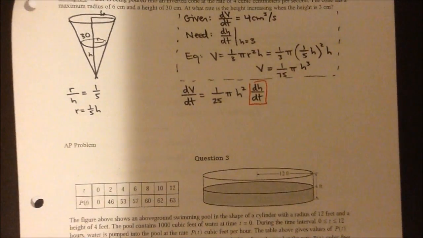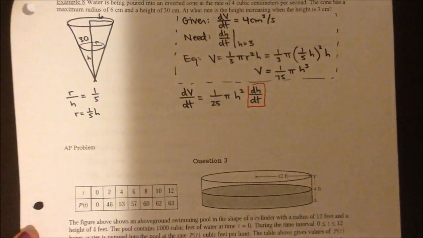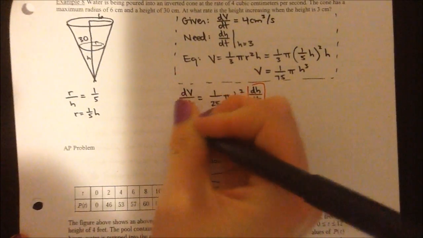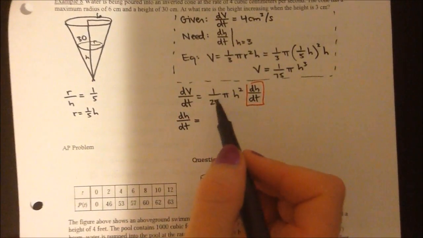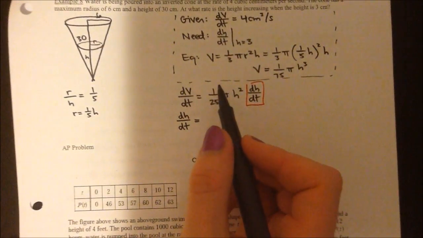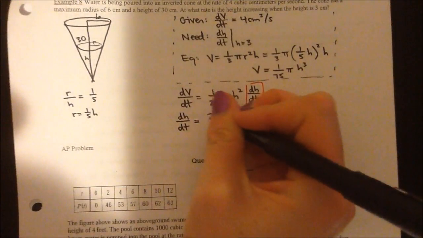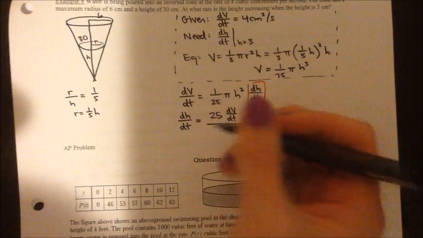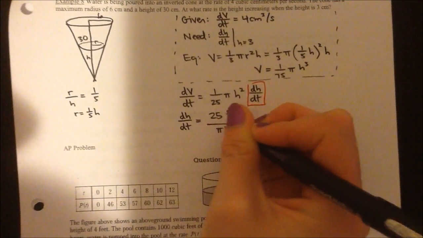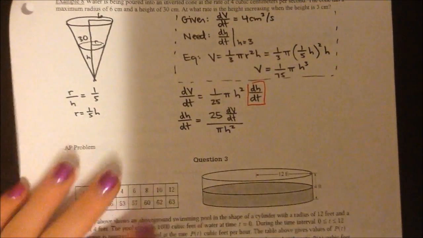So everybody does these differently. Some people like to solve for the dH by dt before we actually plug in the info. So let me show you that once, just so you can see if that's something that appeals to you. So to get the dH by dt by itself first, what you do is you divide by all this stuff. So first of all, if you're dividing by 1/25, it's the same as multiplying by 25 times the dV by dt that I have right here, and then I'm dividing by the pi and the h squared. So that's an option for you if it's something that you're interested in.